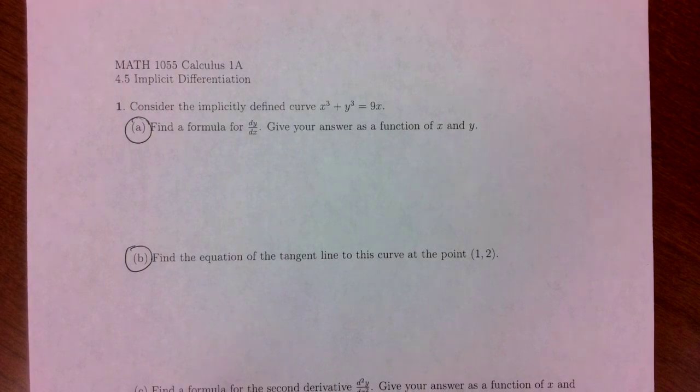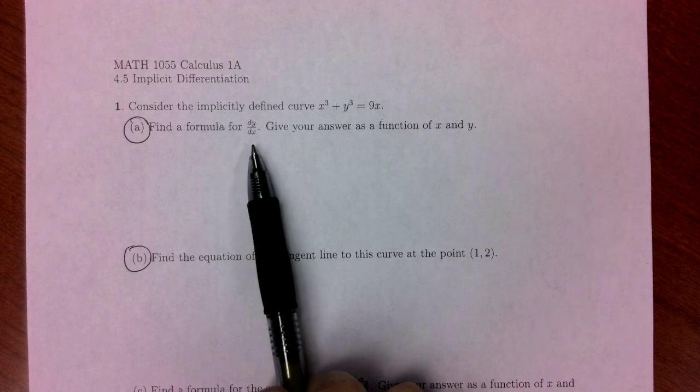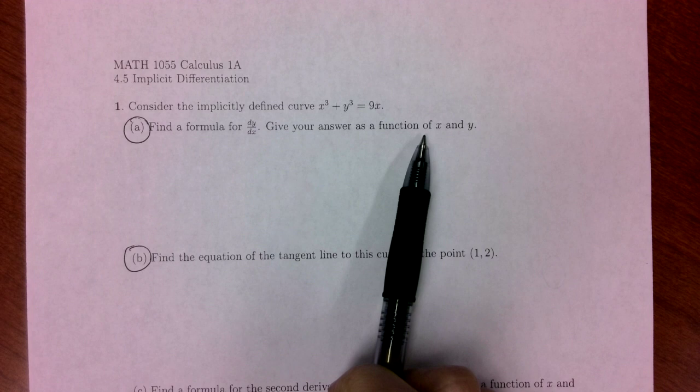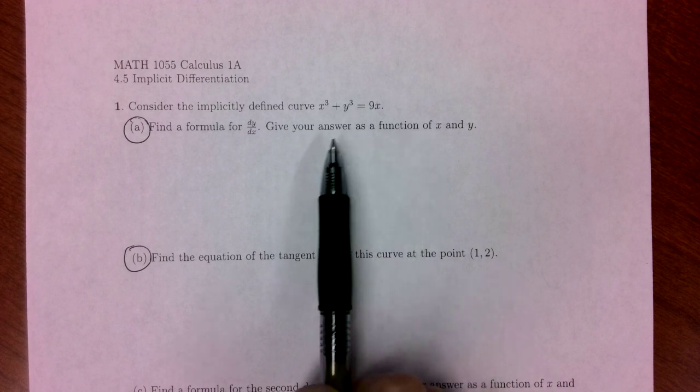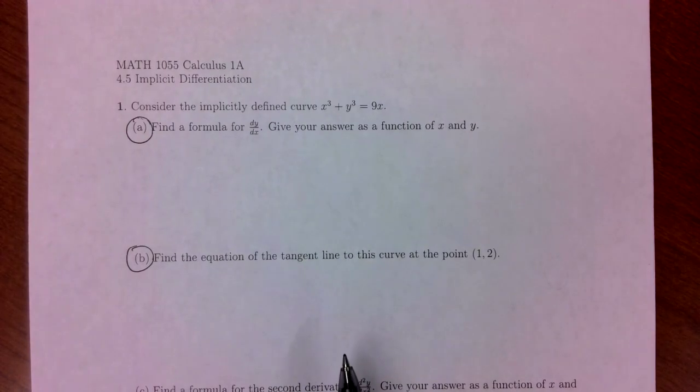All right, so if we start off with 1A, we're given an implicitly defined curve and asked to find a formula for its derivative, dy/dx. And we always want to give our answer as a function of x and y, meaning we want to solve for dy/dx equals as our final answer.